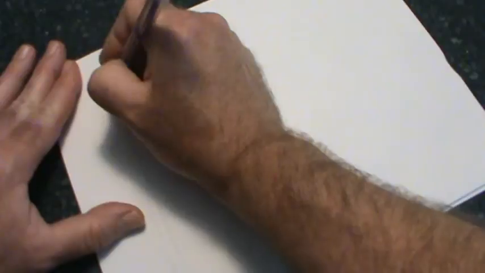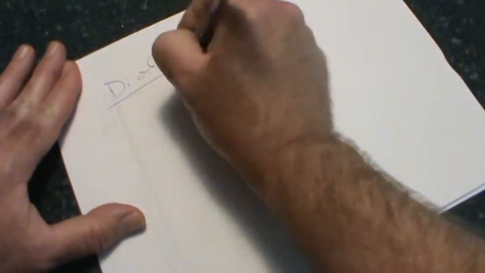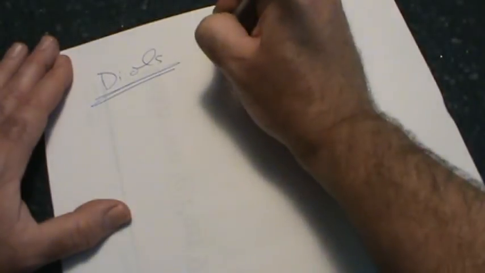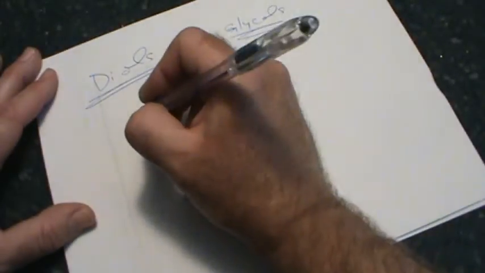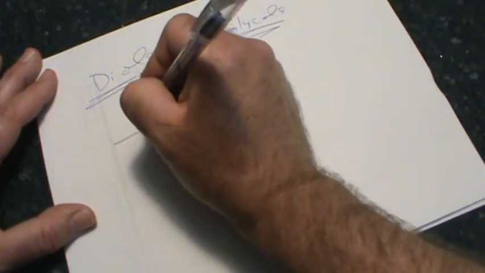The last thing I want to say about alcohols is that there are also these things called diols. And sometimes we refer to diols as glycols. Glycol is actually an older term. It dates back quite a few years. People used to refer to diols as glycols all the time. Diols are just compounds that have 2 OH groups.